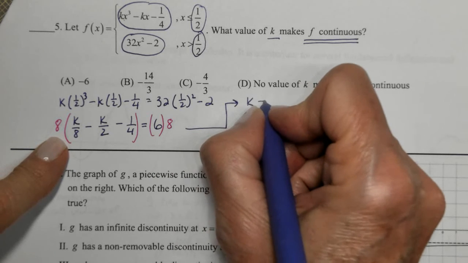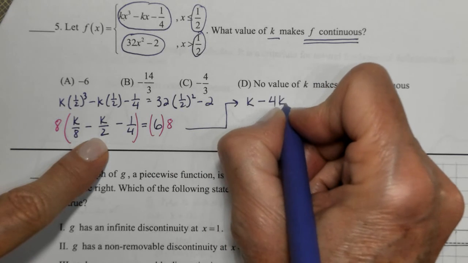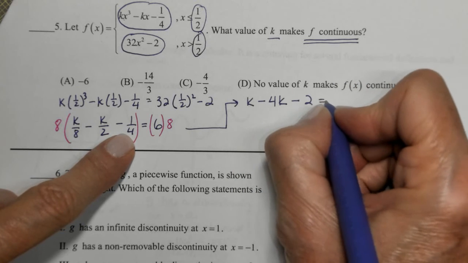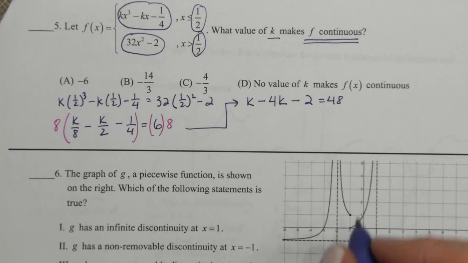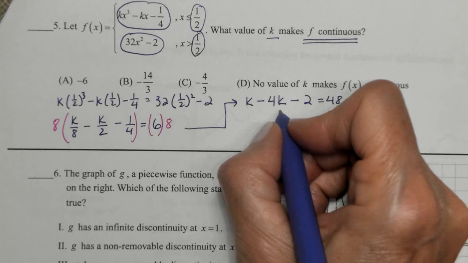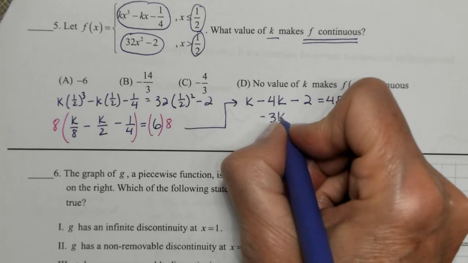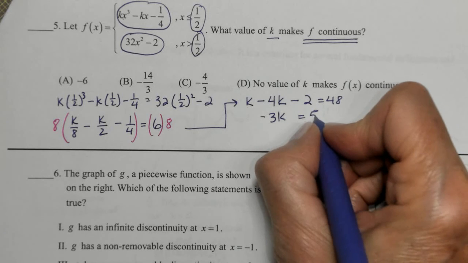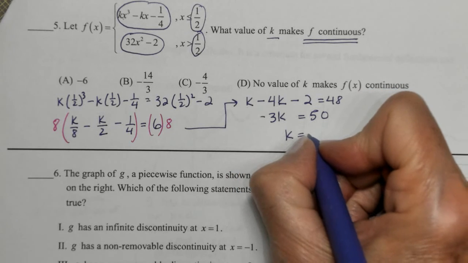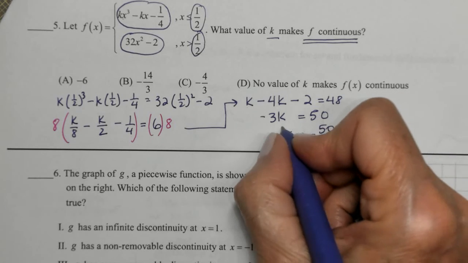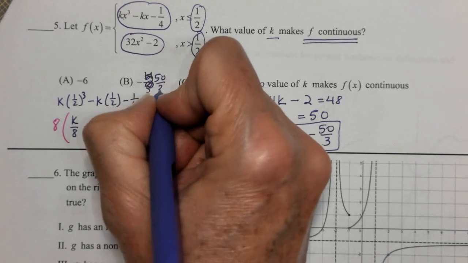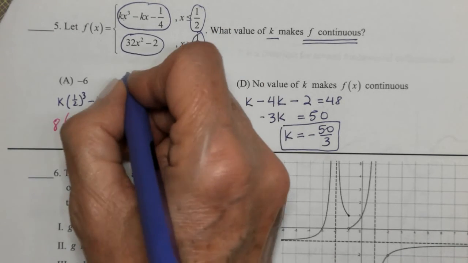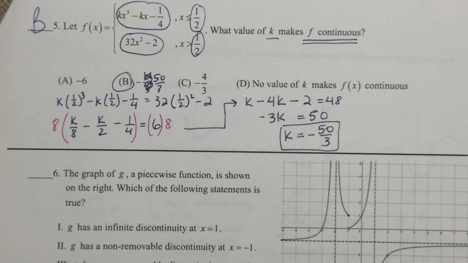I'm going to get a k minus a 4k minus a 2 is equal to 48. This gives me k minus 4k, that's a negative 3k. Add 2 to the other side and we get 50. So k must be negative 50 over 3. We're going to change this one to 50 over 3. I made up a new problem and I kept the old answer choices. So our answer choice is B there, negative 50 over 3. Okay?